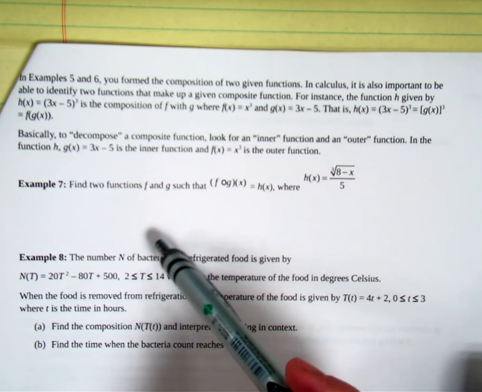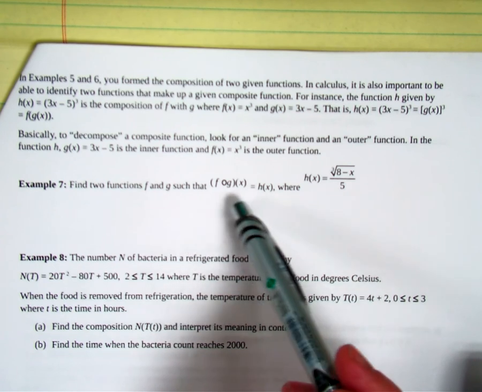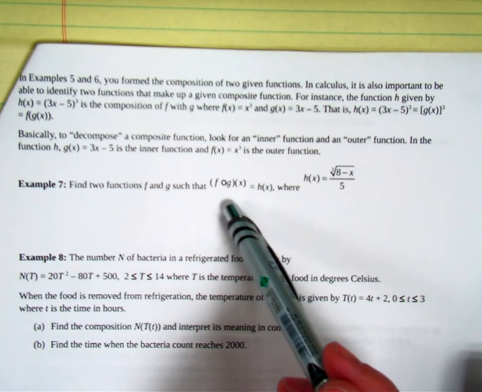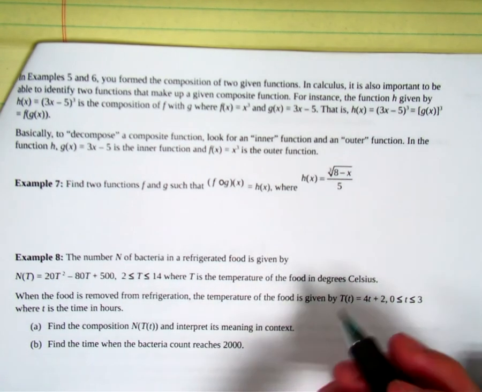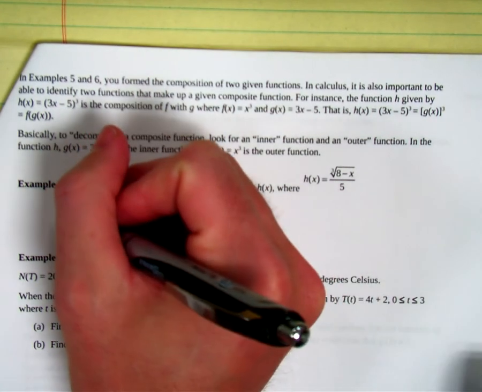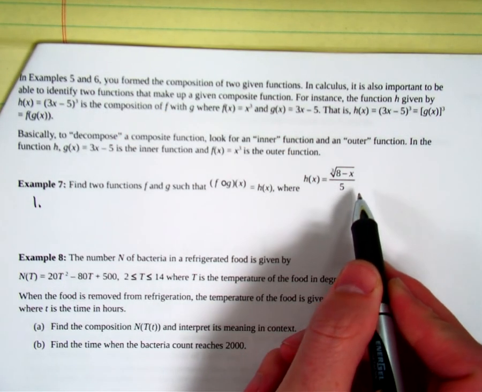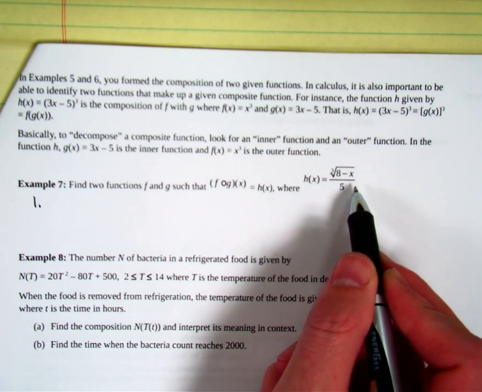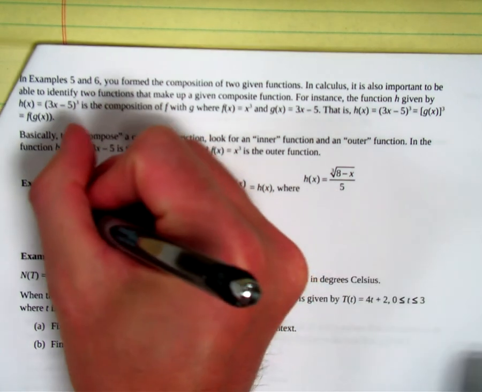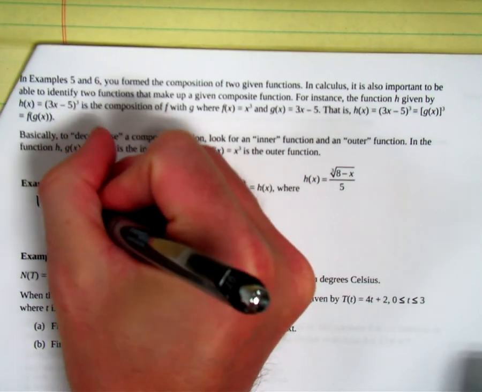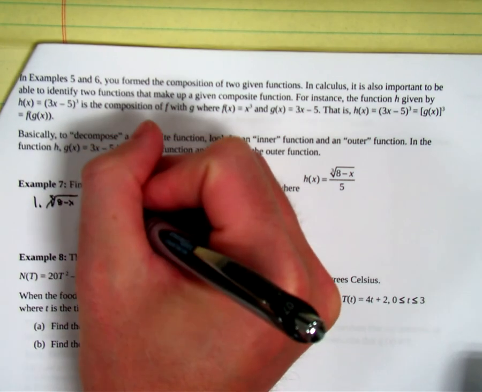So for 7, find two functions, f and g, such that f of g would equal this. There are many ways. For number 1, you could have just the cube root of 8 minus x as your first one.